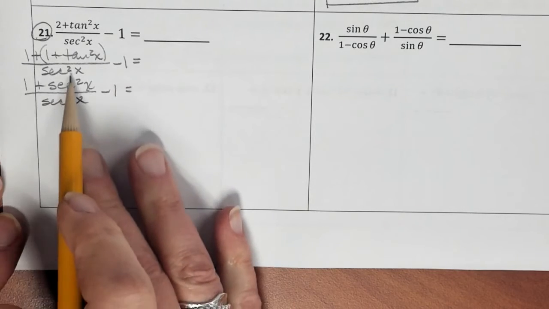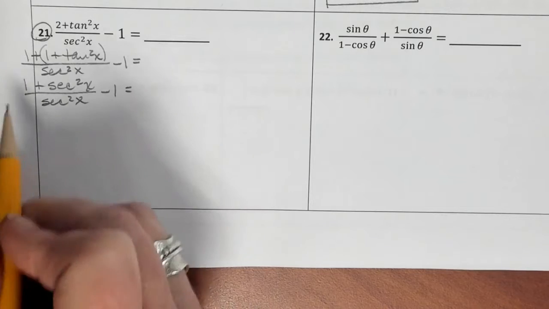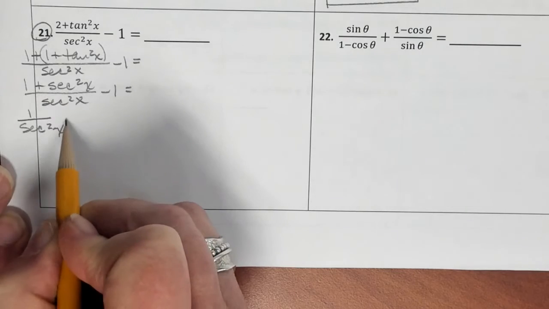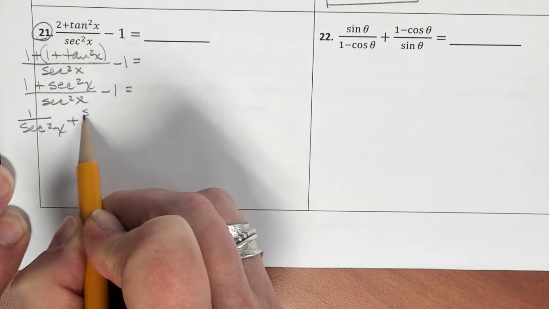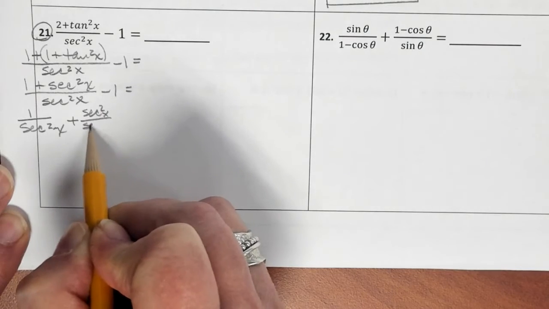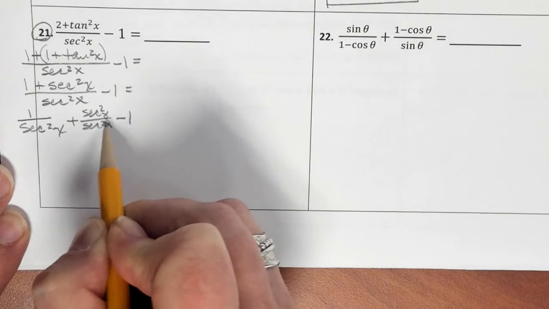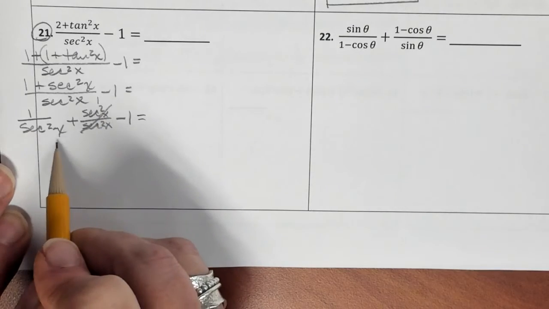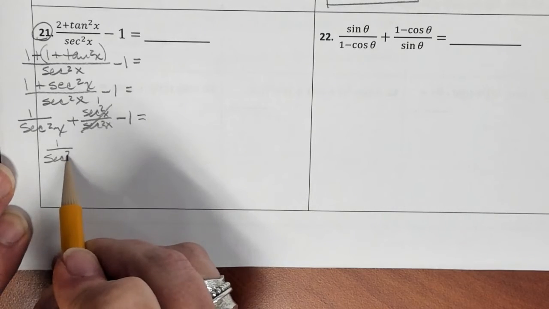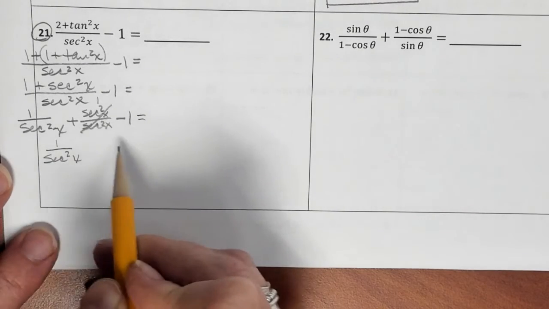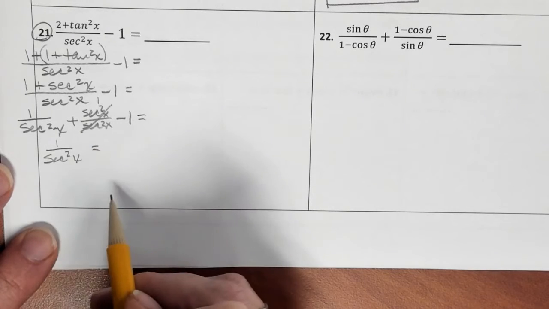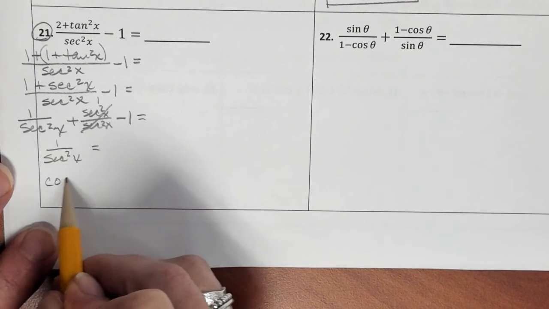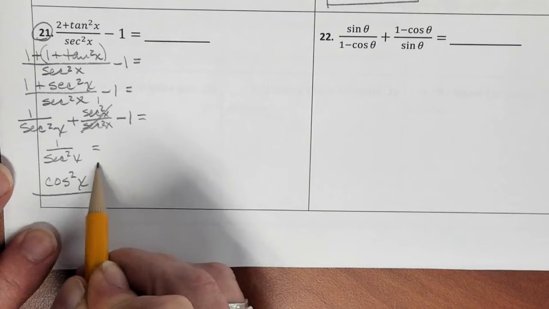So if I write this as 2 separate fractions, I would have 1 over secant squared plus secant squared over secant squared minus 1. Well, that goes to 1. So I essentially have 1 over secant squared all by itself, plus 1 minus 1, but I can't leave it as a fraction, and 1 over secant squared would just be cosine squared. Ta-da!